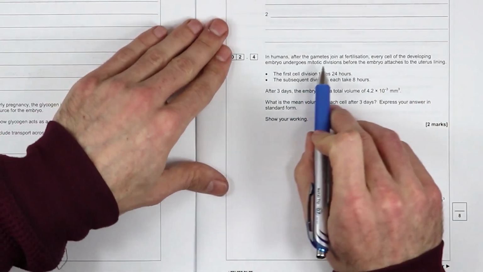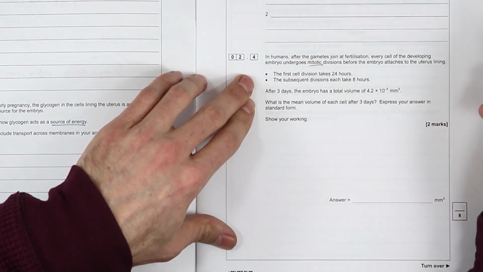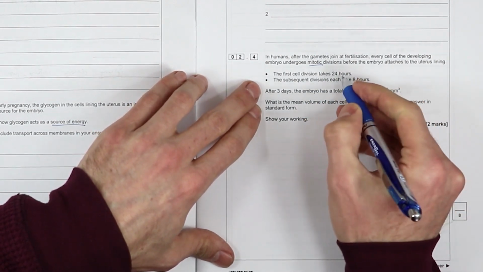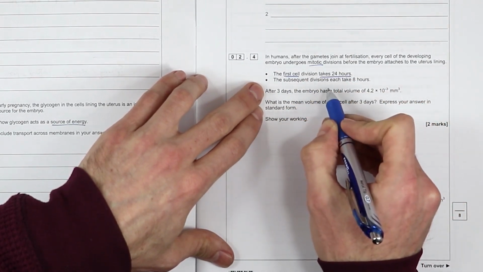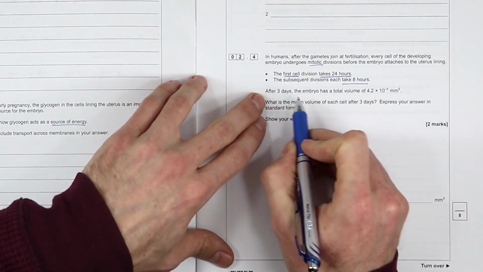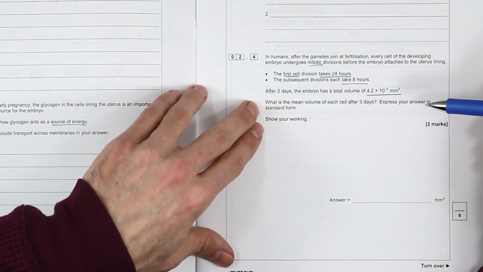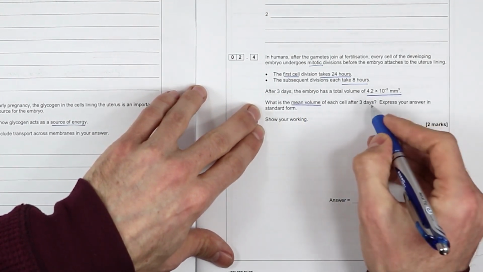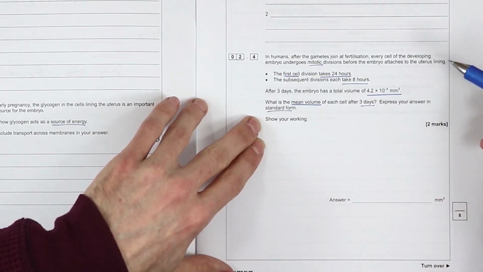2.4. In humans, after the gametes join at fertilization, every cell of the developing embryo undergoes mitotic divisions, not meiosis, before the embryo attaches to the uterus lining. The first cell division takes 24 hours. The subsequent divisions take 8 hours, so there's a difference there. After 3 days, the embryo has a total volume of 4.2 times 10 to the minus 3 millimeters cubed. What is the mean volume of each cell after 3 days? Express your answer in standard form. Show your working.